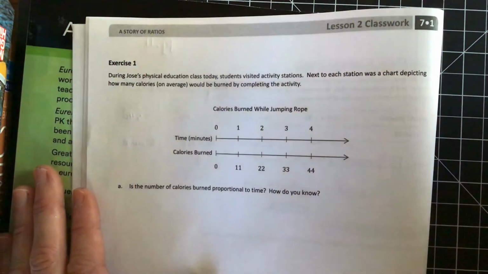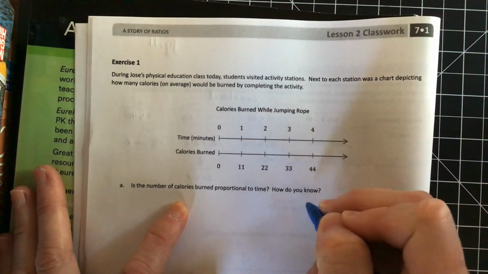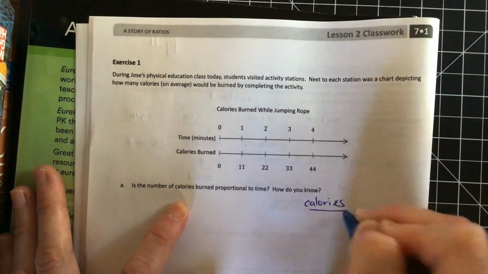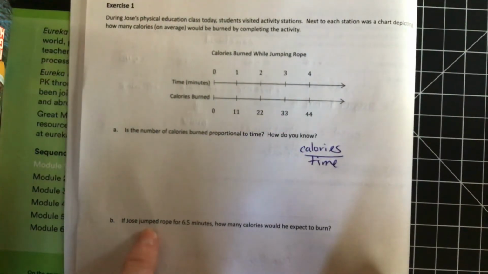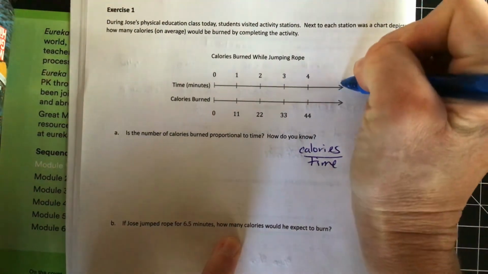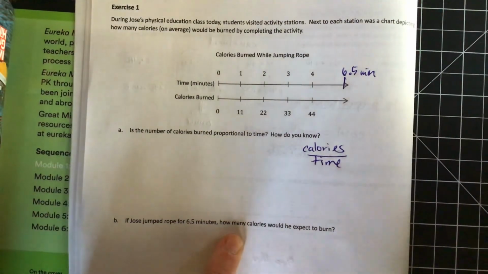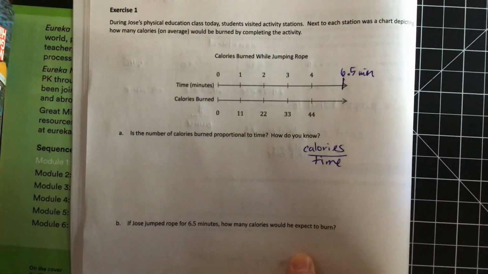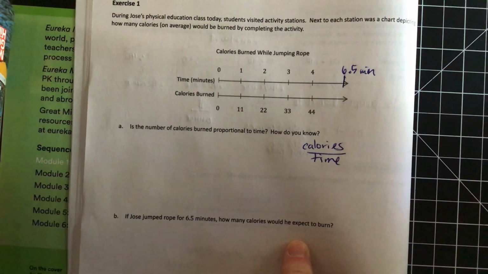And is the number of calories proportional to the time in this case? Are all of those equal? So you're looking at calories per time. And then it's asking you to do an example. If you jumped rope for 6.5 minutes, how many calories? So you'll be doing something up here like 6.5 minutes. Okay, so I'm going to stop this video. It's a little long, so it'll take a while to upload. Once you do this activity, the solution will be on the next video as well as more.